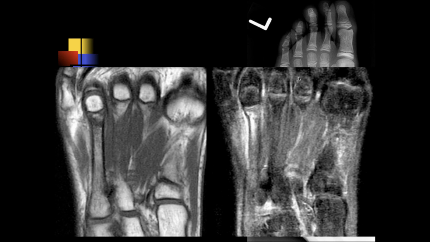That's right. Exactly. Good. Yeah. And then here, maybe a little wide in there, but you're right. Exactly what you're seeing here is a buckling of the cortex in the distal fourth metaphysis. Here's what the MR scan shows. Yeah, much more clear on the MR. You can see the fracture.